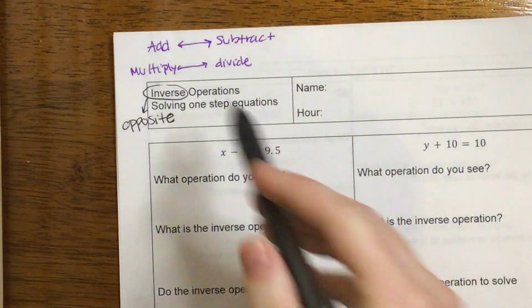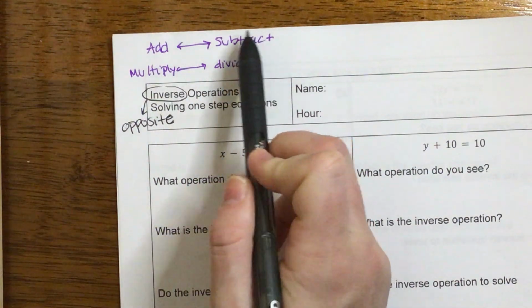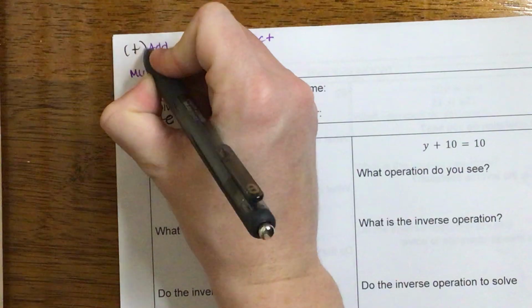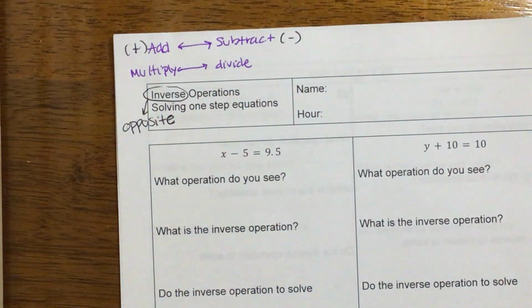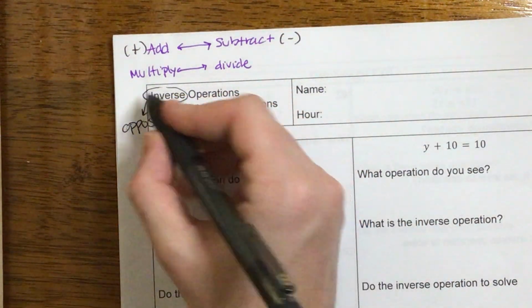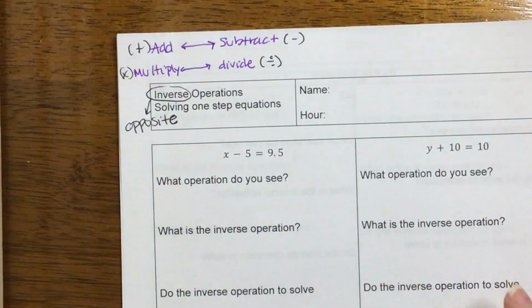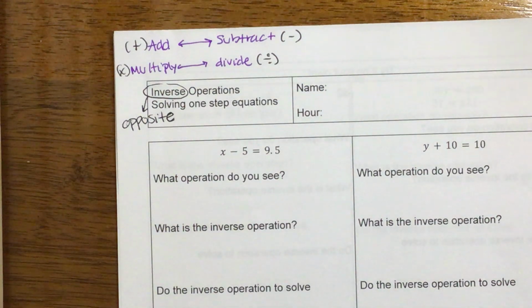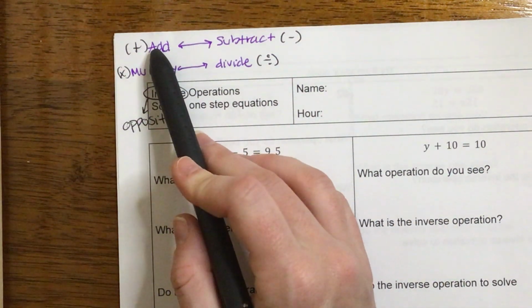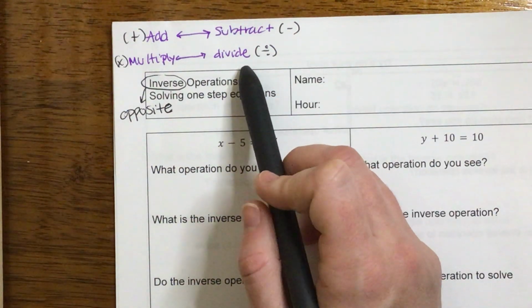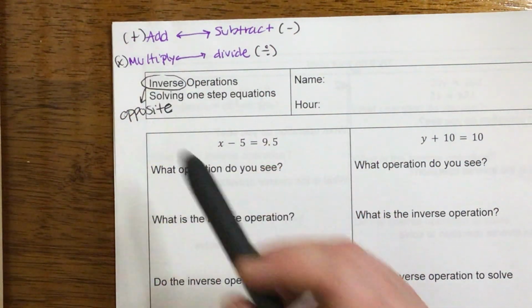If you need to write it down, I would write this down so I don't forget. Here are our opposites. Adding and subtracting are opposites. If it helps you, you can put plus and minus are opposites. And multiplying and dividing are inverses of each other, or opposites. So the inverse of adding is subtracting. The inverse of subtracting is adding. If you want to undo multiplying, you're going to divide. If you want to undo division, you're going to multiply.